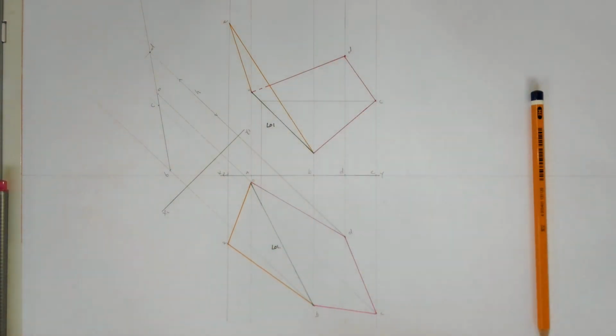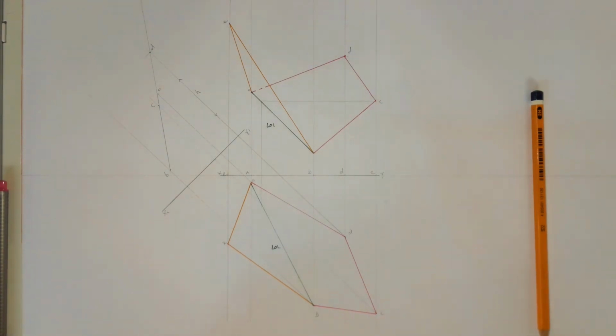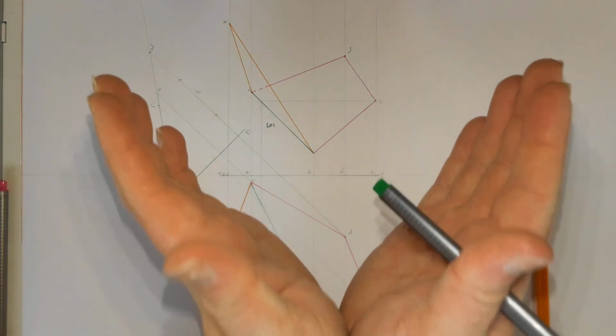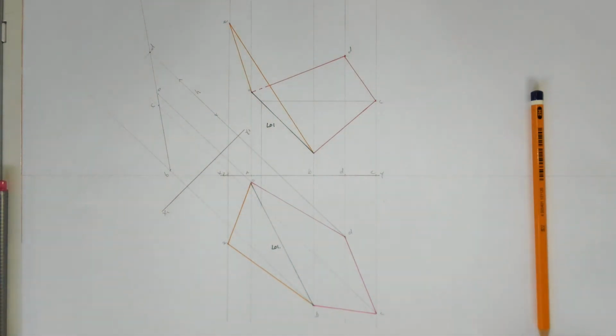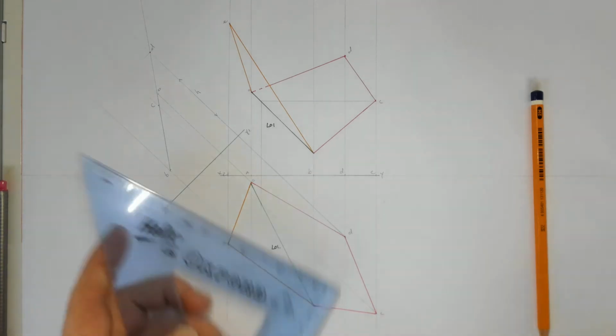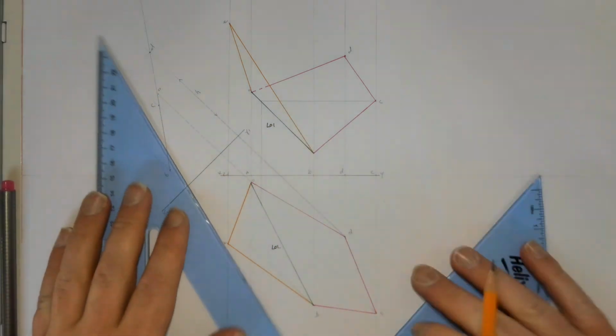We need to find a point of view where we can see the angle between the two of them like that. And to do that, we need to look along the true length of the line of intersection. So to find the true length of the line of intersection, we must first look at that line of intersection perpendicularly to get the true length of it. So using either an adjustable set square or your sliding set squares, you need to create an x1, y1 parallel to your line of intersection.